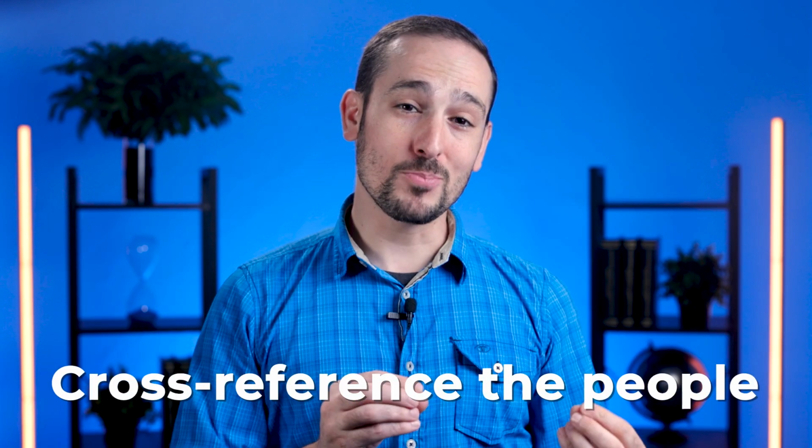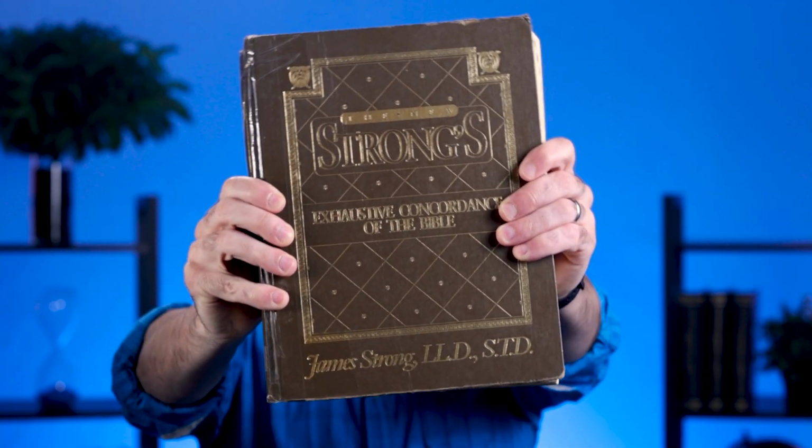Now, if it's applicable, a great tip as you're reviewing story facts is to cross-reference the people involved in your story to see if there's any other mention of them in the Bible. This can be done with a traditional concordance or an online resource like Blue Letter Bible, Bible Gateway, or eSword. All of these are apps as well, so you can study on the go with your phone.